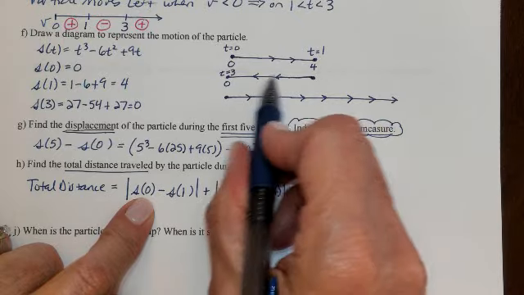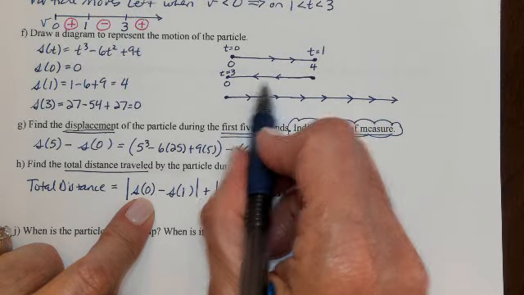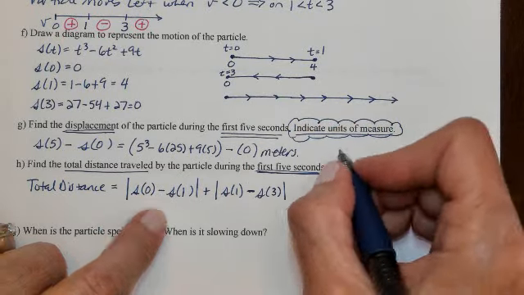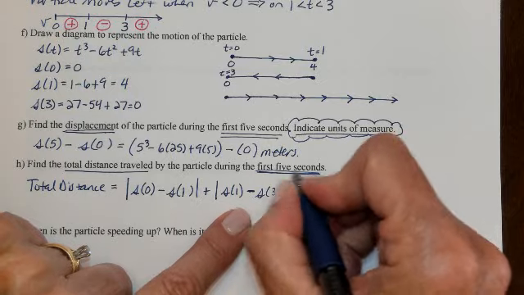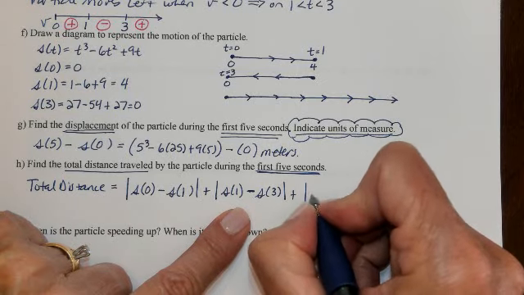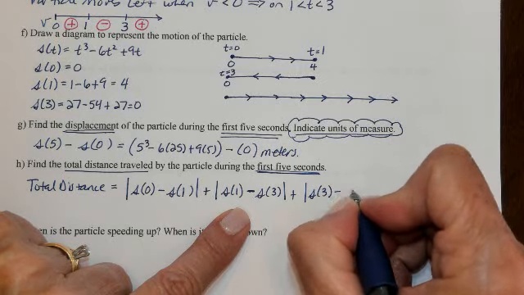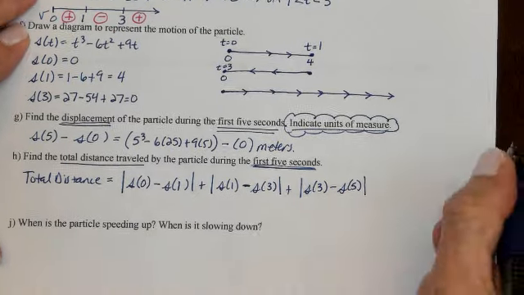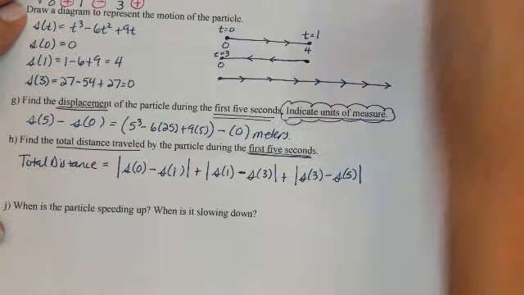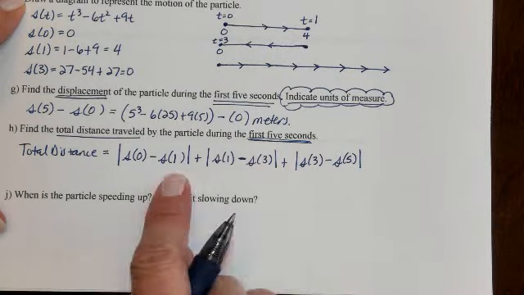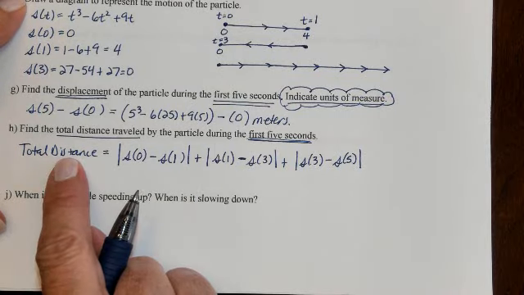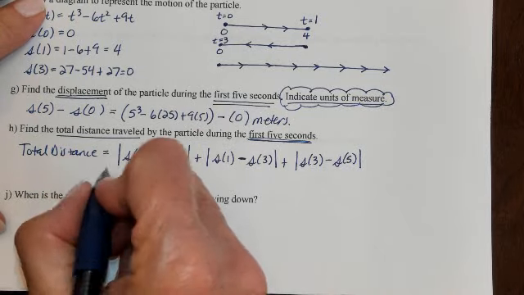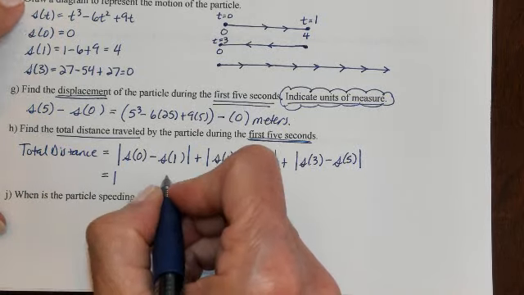Okay? That will give you this 4 units right here. And now we want to go through 5 seconds. So S of 3 minus S of 5. And this process will always give you your total distance traveled if you're in a horizontal or vertical motion problem. Okay? So now we just have to go in and fill in the blanks.